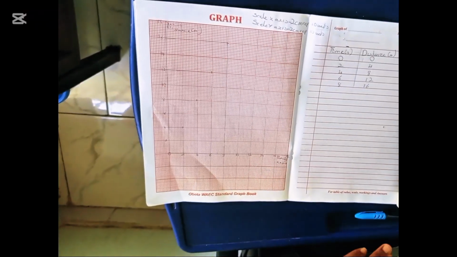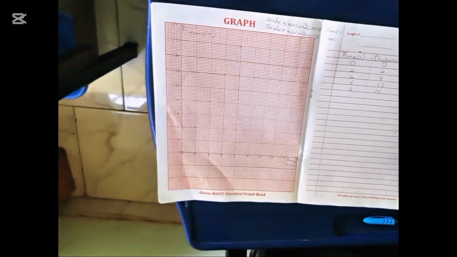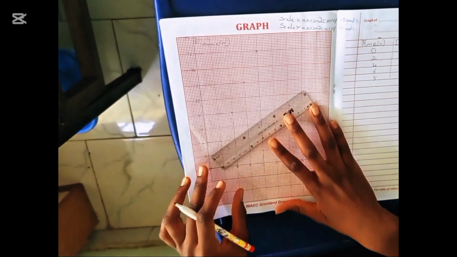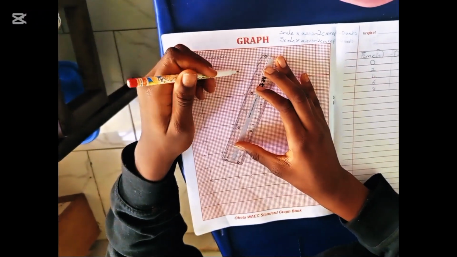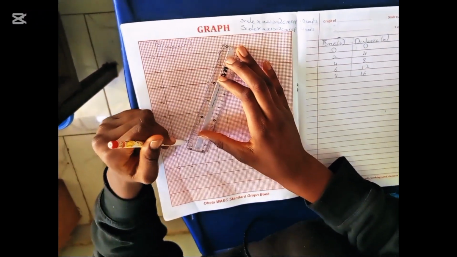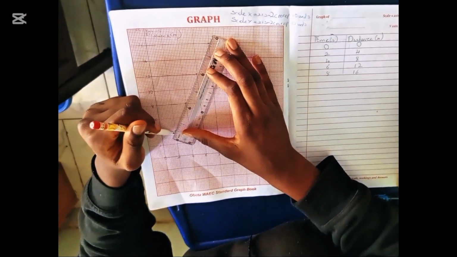So now we are going to draw the best fit line for this. It's advisable to use a long rule that will go through all the points and pass through the origin.